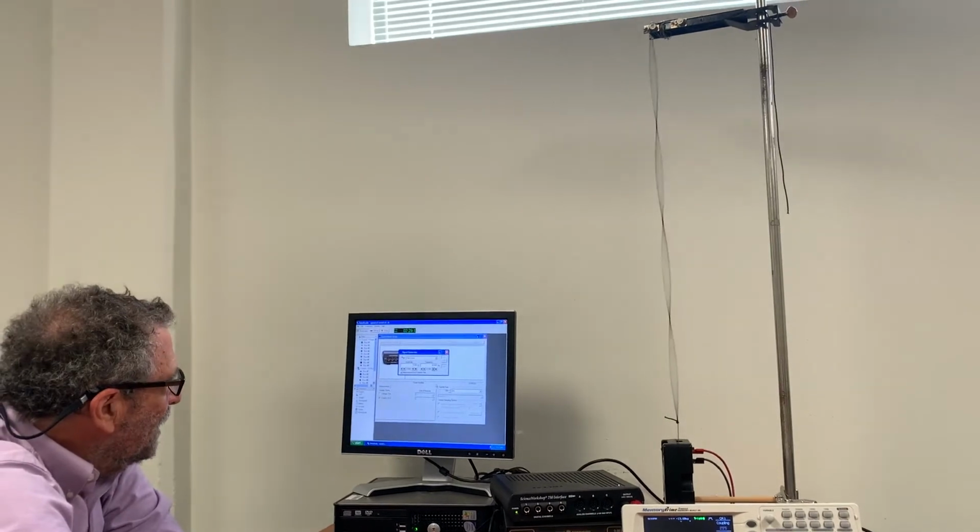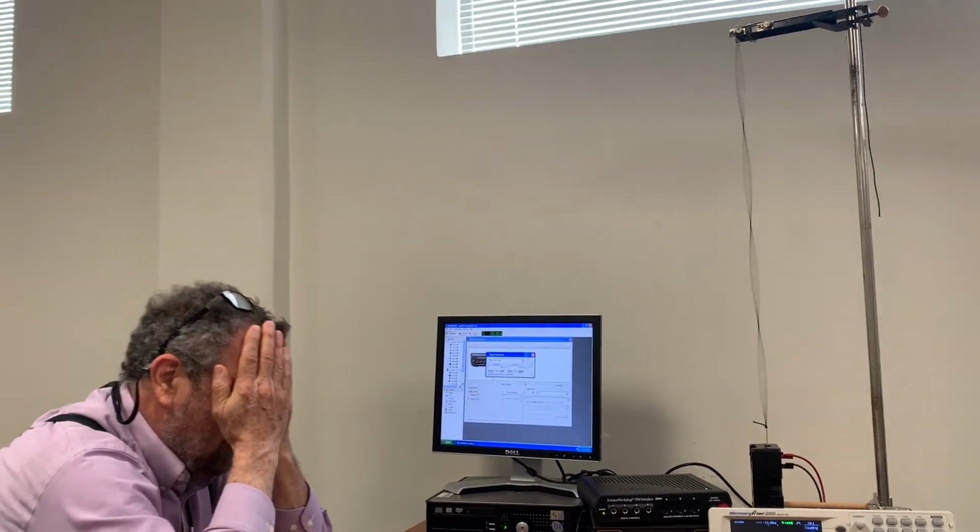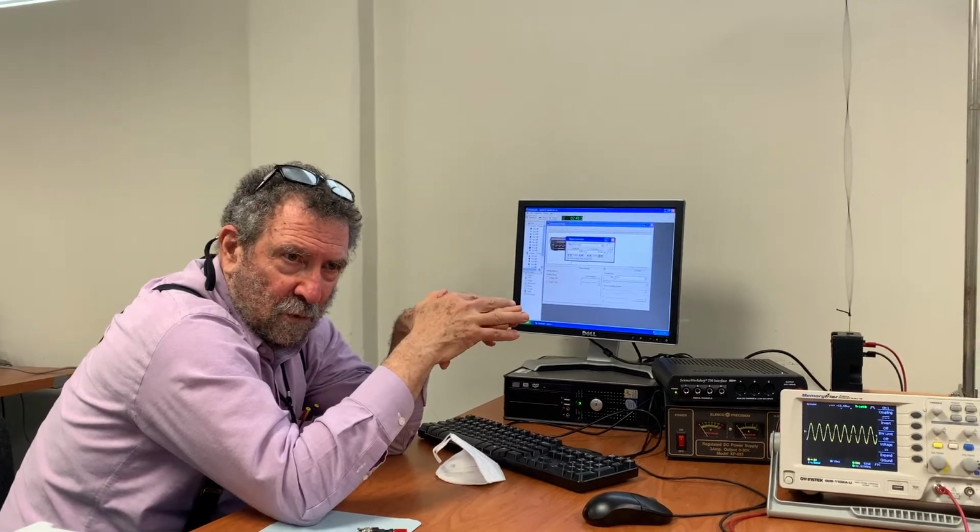Yeah, the frequency times the wavelength gives you the speed of the wave on the string, not the speed of sound, but the speed of the wave traveling on the string. Which we'll look at in a minute with the slinky.